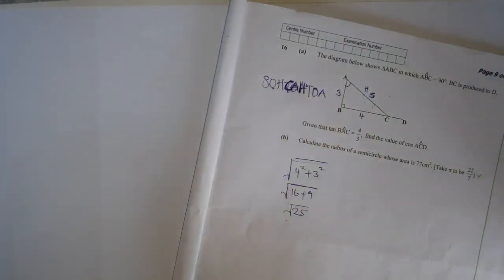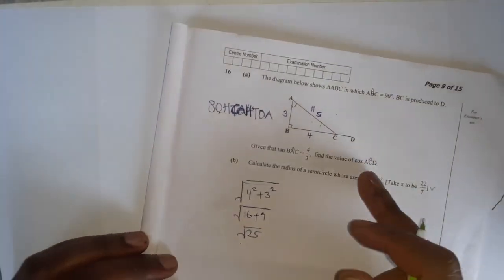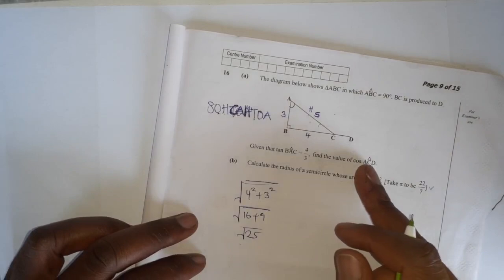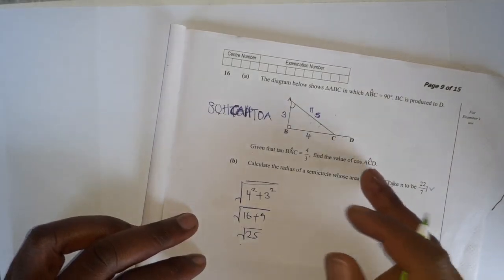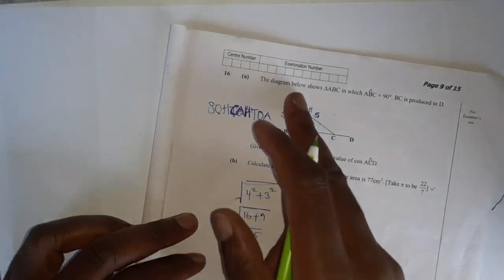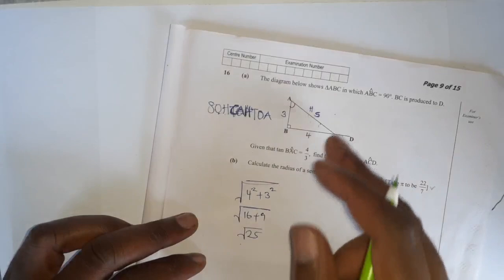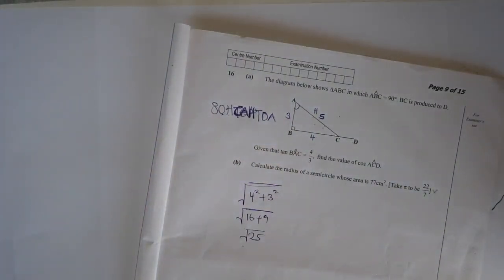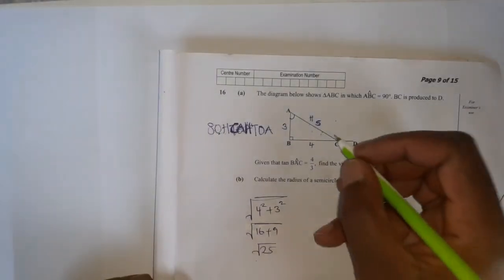So now the question is to find cos ACD. The first thing that we're supposed to do is we need to find this angle here.